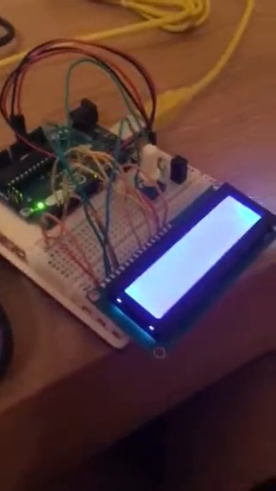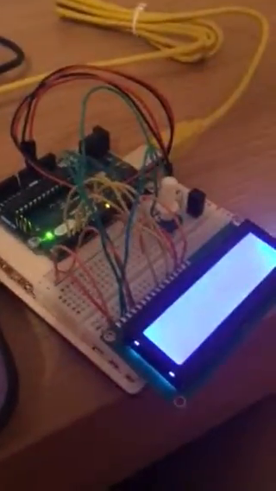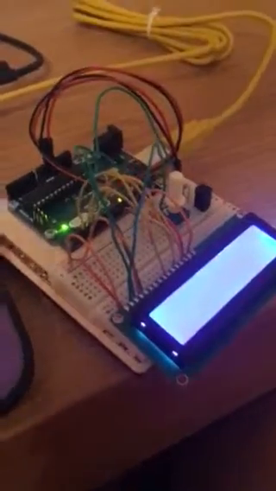Alrighty, we have lab 11 here with our Arduino. This is going to be our crystal ball setup. Bear with me trying to operate this thing one-handed, but as you can see, we've got quite a bit going on our board here.